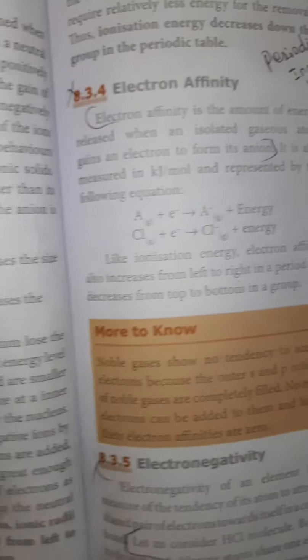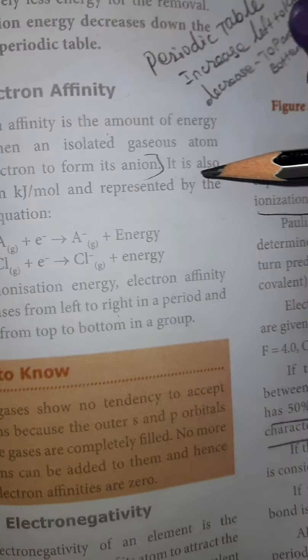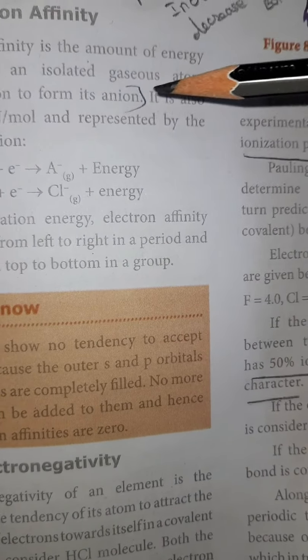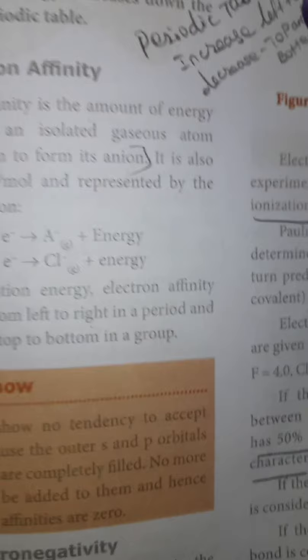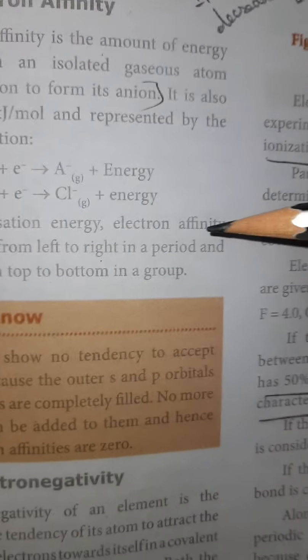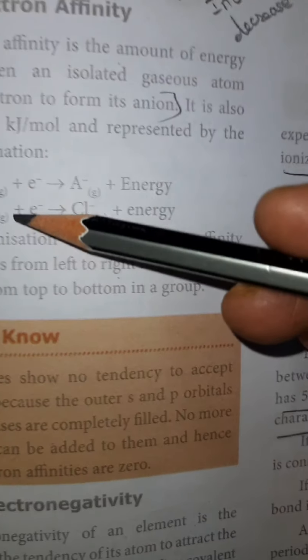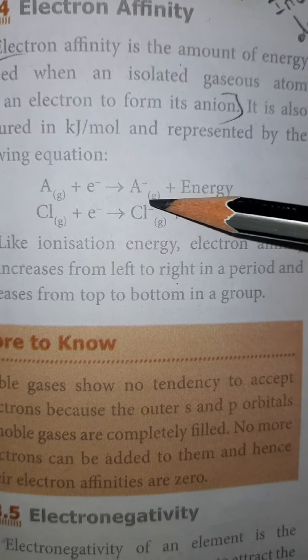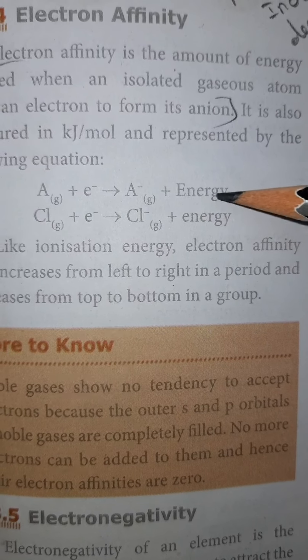Then electron affinity. What is electron affinity? It is the amount of energy released when an isolated gaseous atom gains an electron to form an anion. For example, A plus e minus gives A minus plus energy.